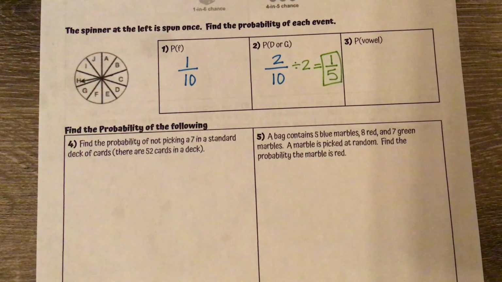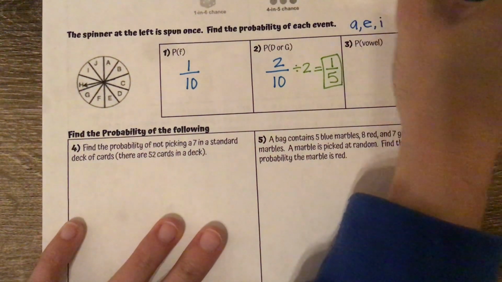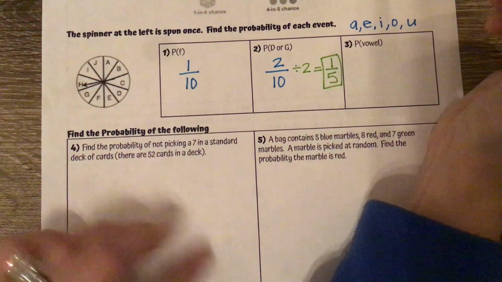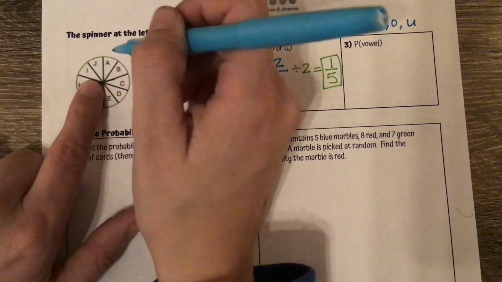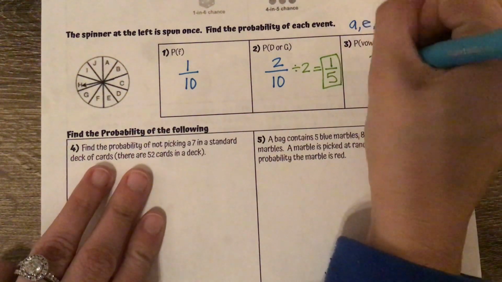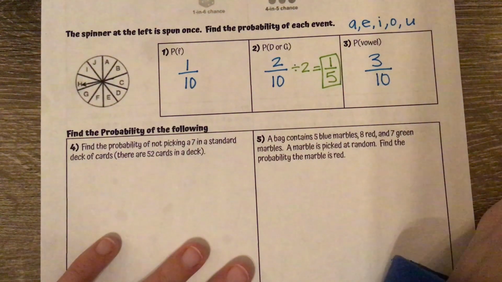And then number 3, probability of a vowel. We're talking about A, E, I, O, and U. So how many of those are there on this spinner? We've got I, we've got A, we've got E. So there's 3 vowels out of the 10 possible spots, and that's already simplified.